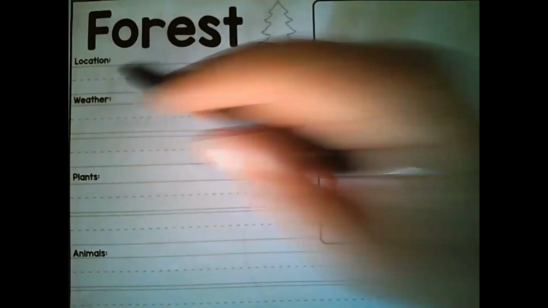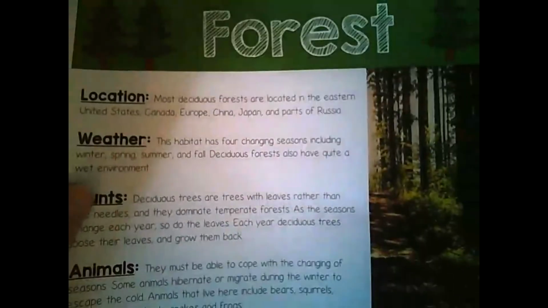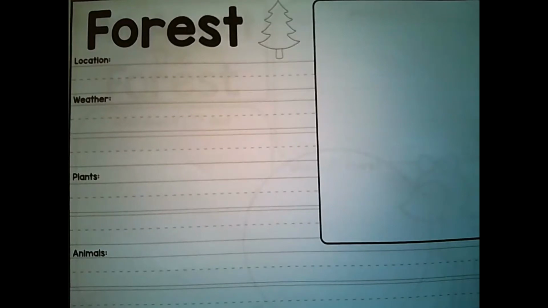So your location, well, I mean, you could put United States, you could put Canada, you could put Europe. That's all the places that were listed on our info sheet here. Okay? For the weather, you can write that it experiences all 4 seasons. That means it gets summer, winter, fall, spring. All right? You could say that they're usually pretty wet, or they do get wet often. For plants, we could talk about how the deciduous trees have leaves rather than pine needles. So you're not going to see like Christmas trees up there.